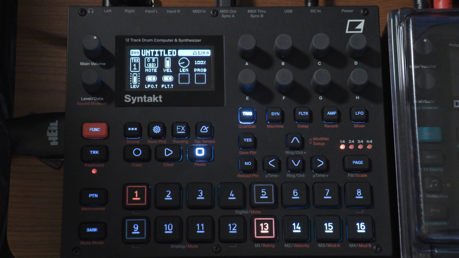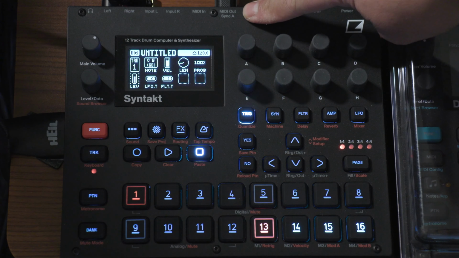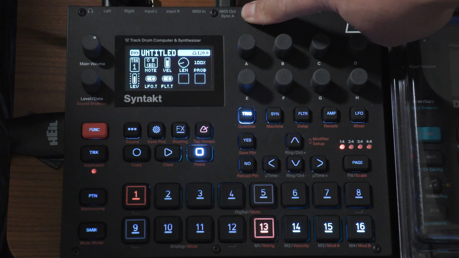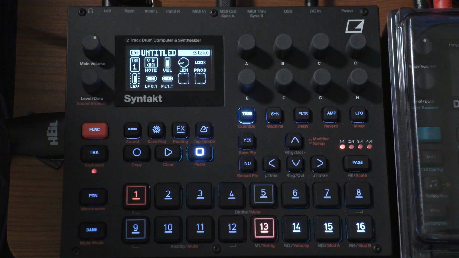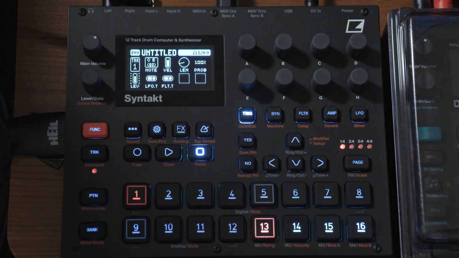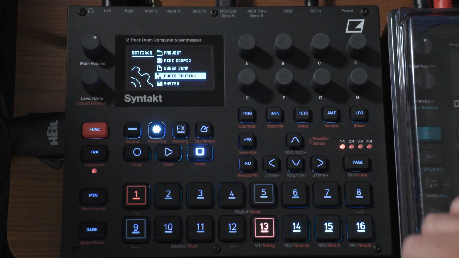Elektron Syntakt. Let's go! Alright guys, so first thing you want to do is, of course, hook up a MIDI cable from the MIDI out all the way to the MIDI in of whatever MIDI device or synth that you're controlling.